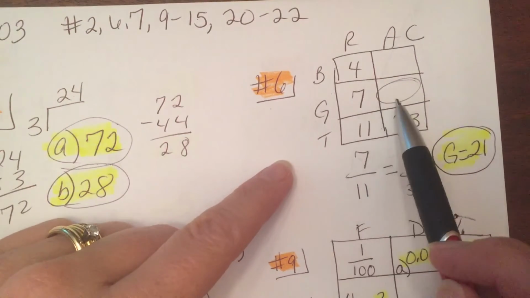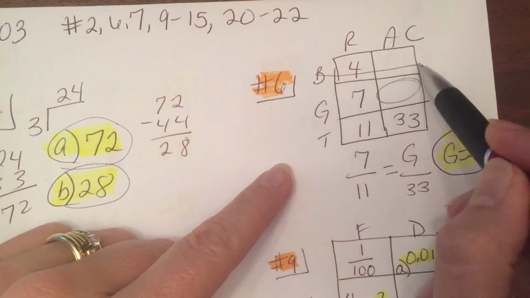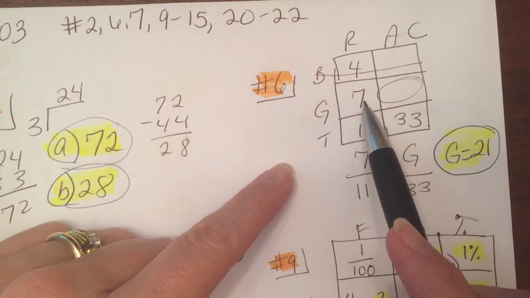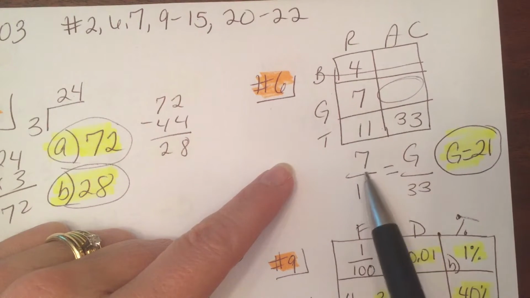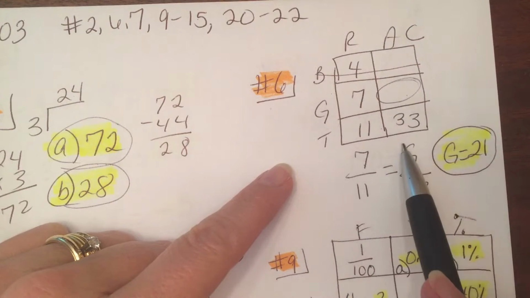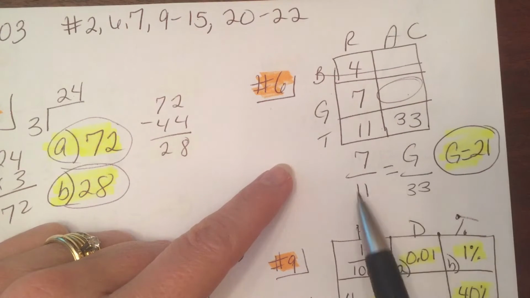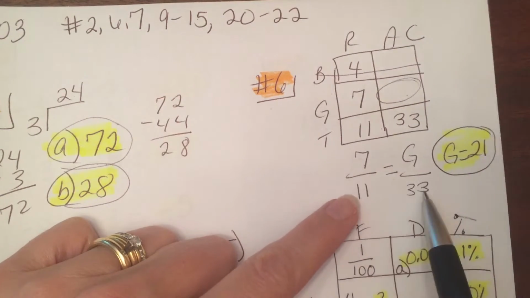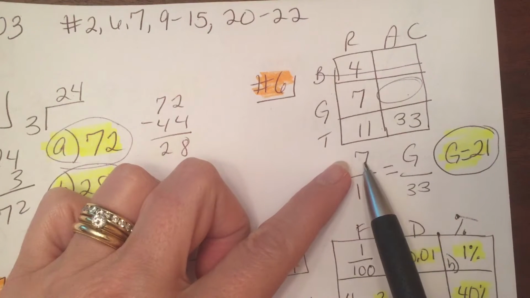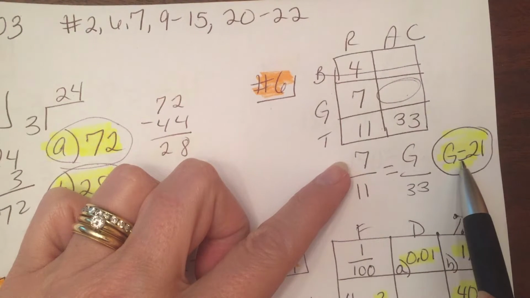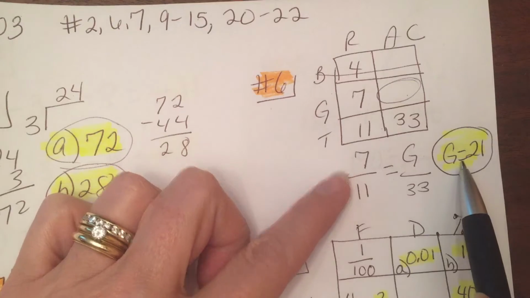So I circled my girls category. I can get rid of the boys category. So this is my proportion. 7 is to 11 as the number of girls is to 33. I see that to get from 11 to 33, I multiply by 3. Multiply by 3 here. That must mean there are 21 girls in the class.